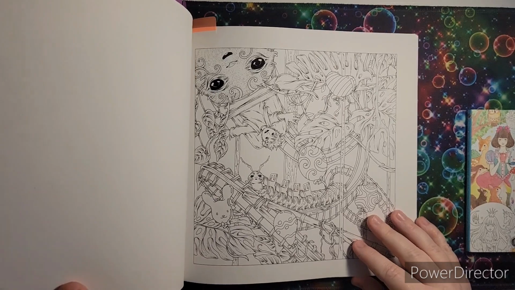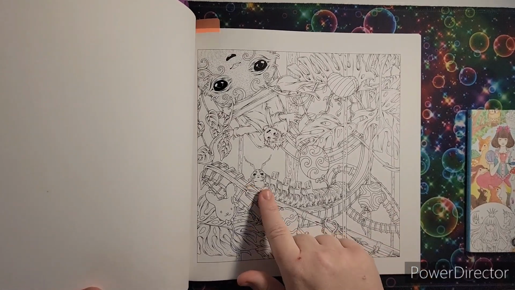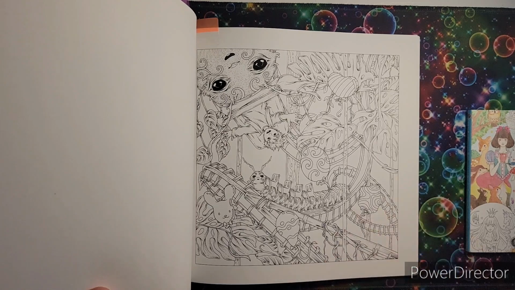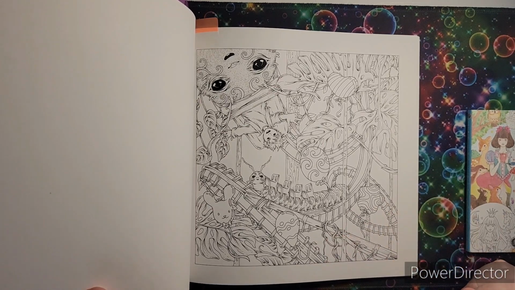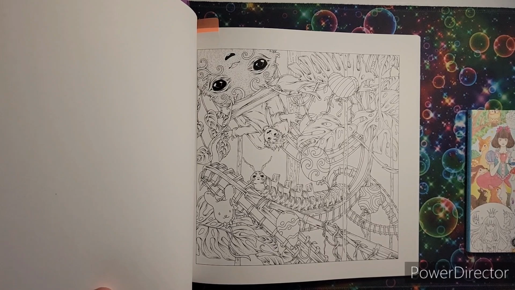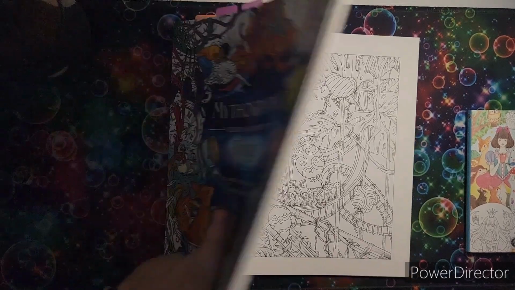And then this one I flagged because we've got a caterpillar here, and things are just in chaos. So it feels very Alice inspired, and one of these balloons is a rabbit. So yeah.